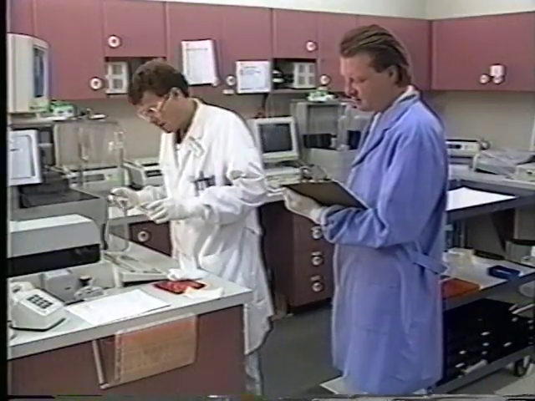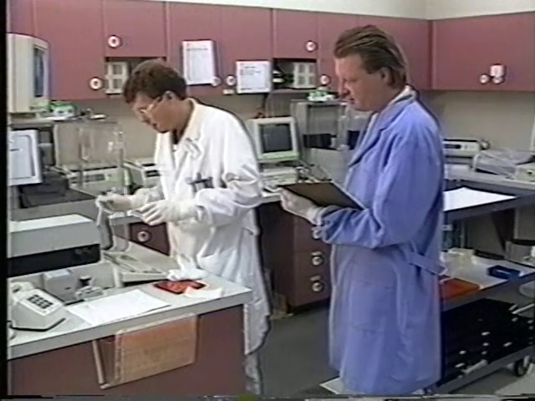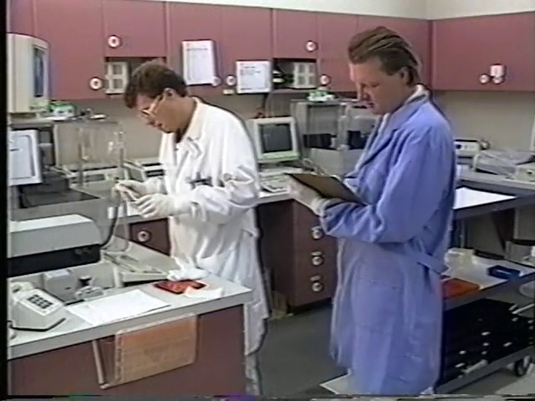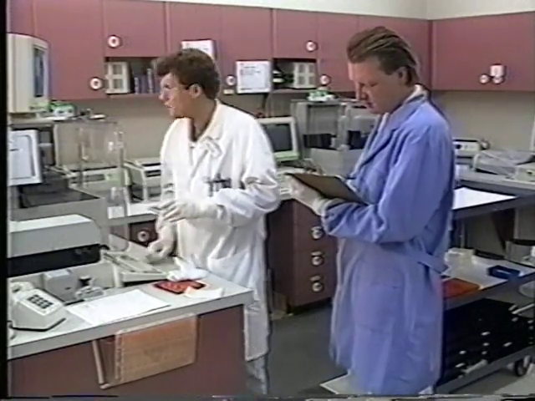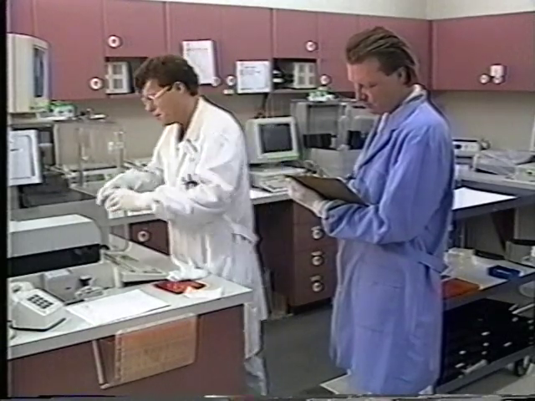The sample is then incubated at 37 degrees Celsius for an additional 1 hour.